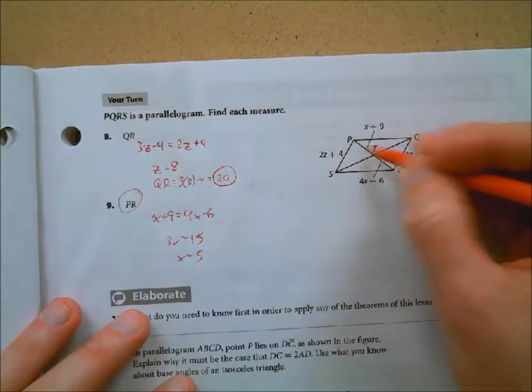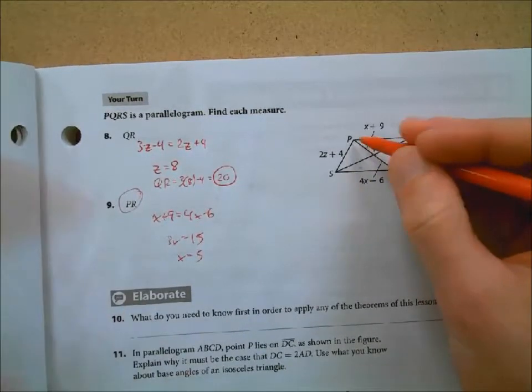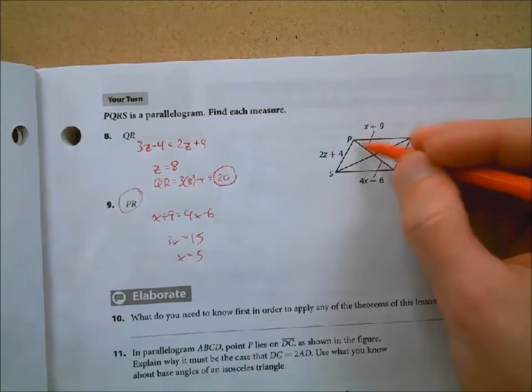28. 28, you got it. Very good. Okay. Sorry, I didn't mean to put you on the spot, but you got it, so no problem. So 5 plus 9 is 14. 5 times 4 is 20. Minus 6 is another 14.